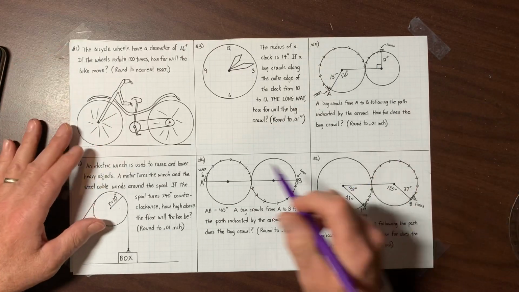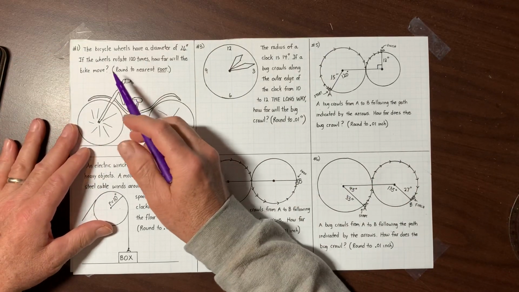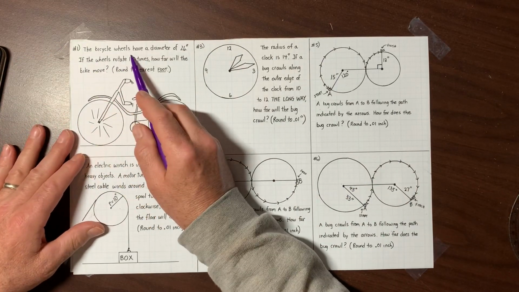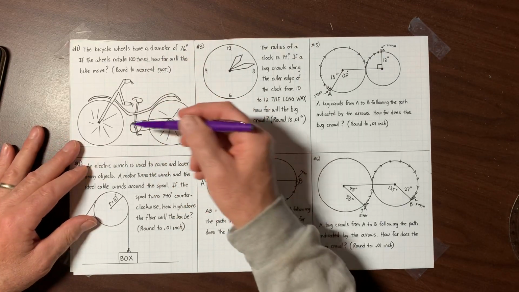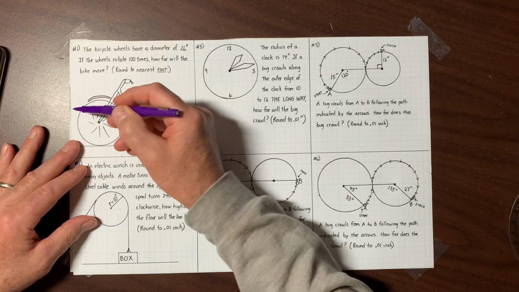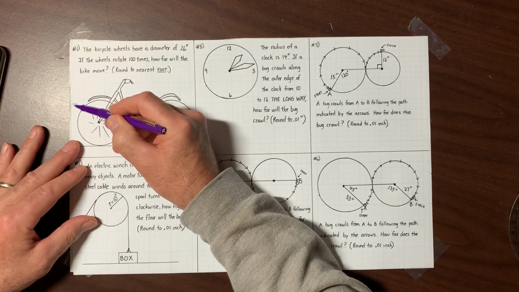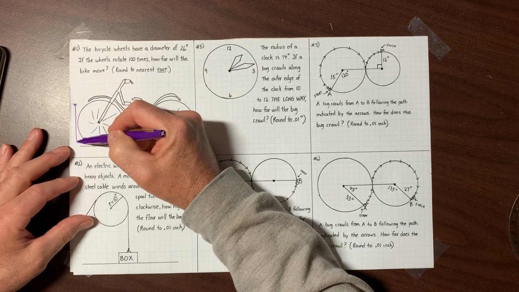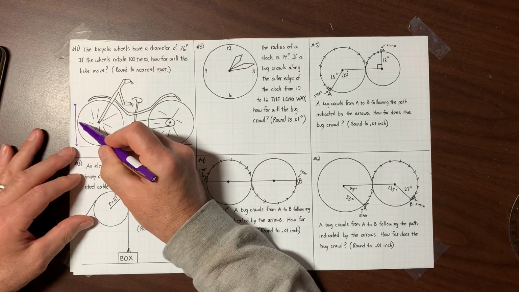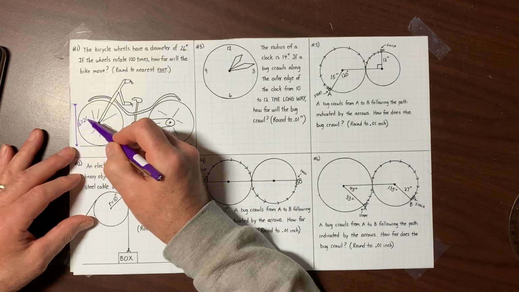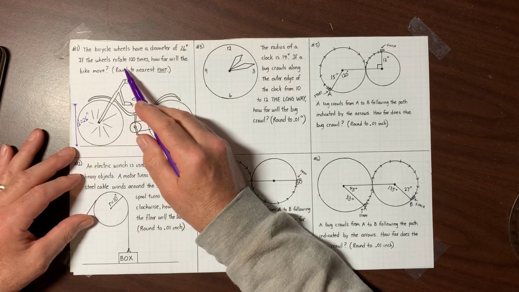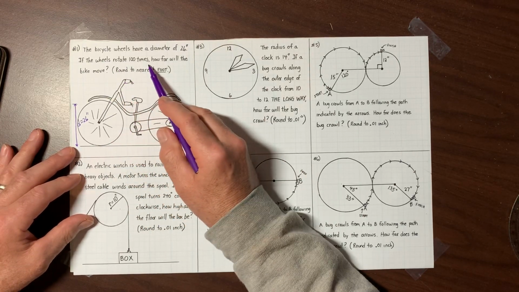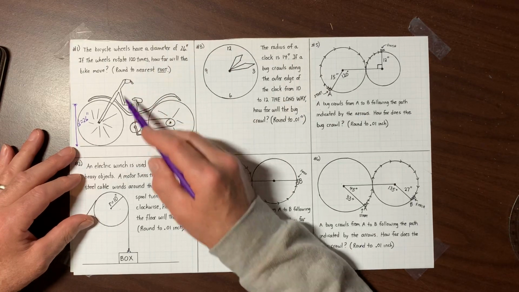I'm going to read to you problem number 1. Problem number 1 says, the bicycle wheels have a diameter of 26 inches. So that means that this distance all the way across the wheels here is 26 inches. If the wheel rotates 100 times, how far will the bike move?